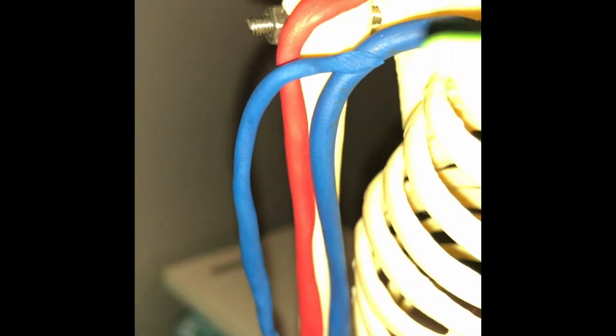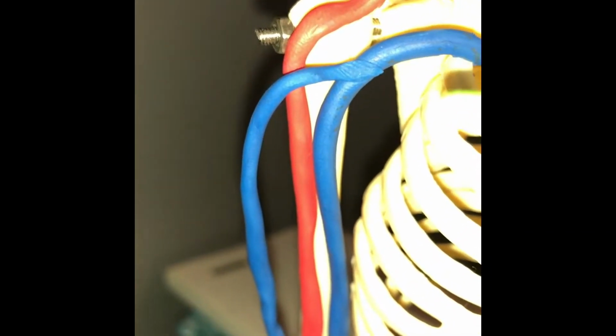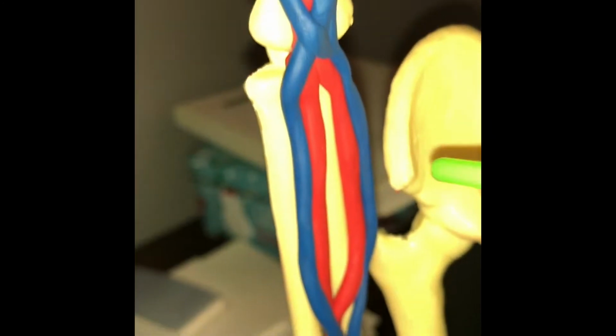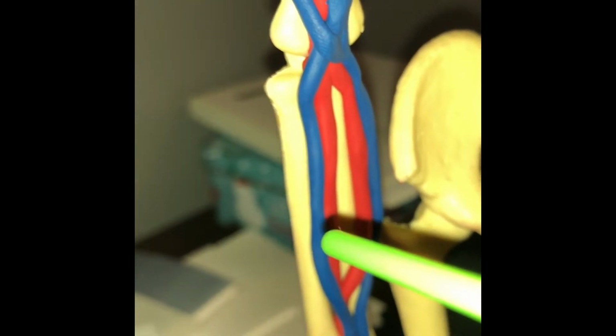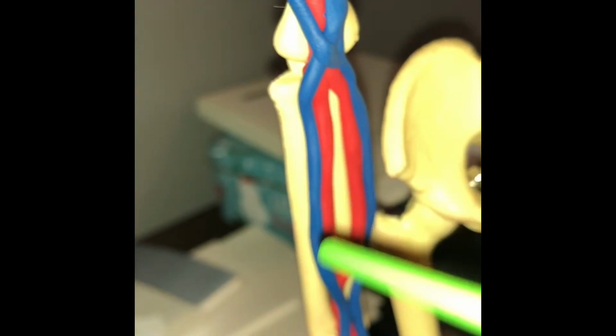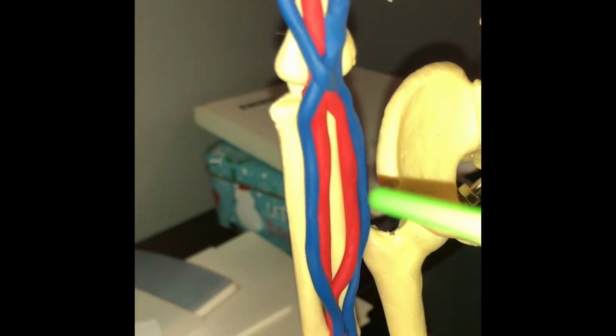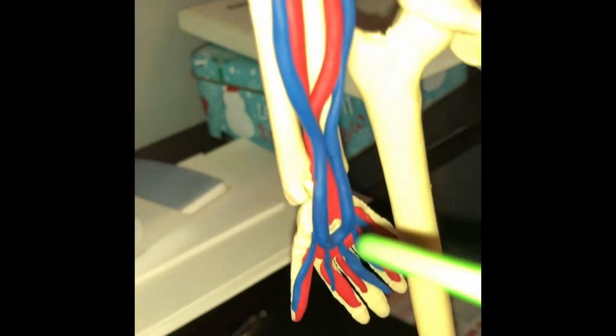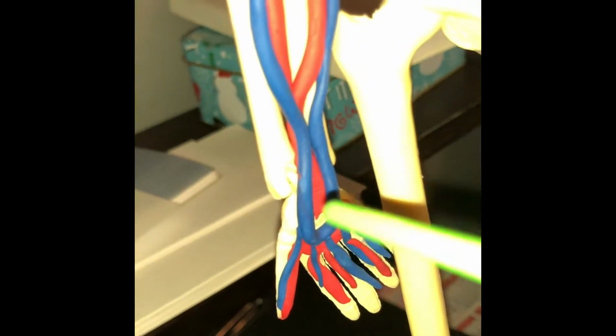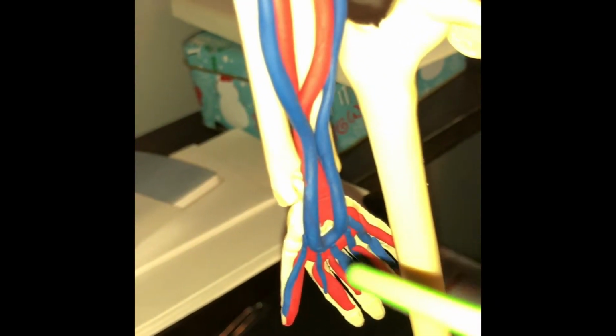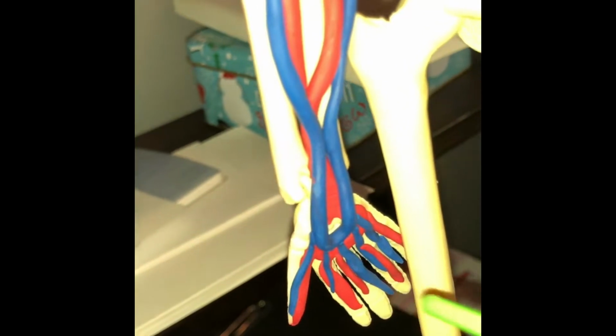Goes through, we have the axillary vein. Then we go down, we have the brachial vein, the radial vein, and the ulnar vein. Radial with the thumb right here on the outside, and the ulnar vein is on the inside with the pinky. And then we go down and we have the palmar arches, palmar venous arches, and then we have the digital veins.